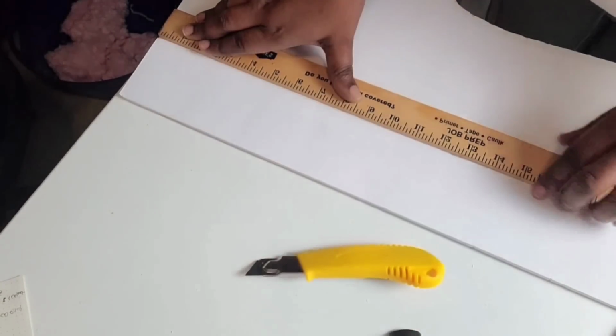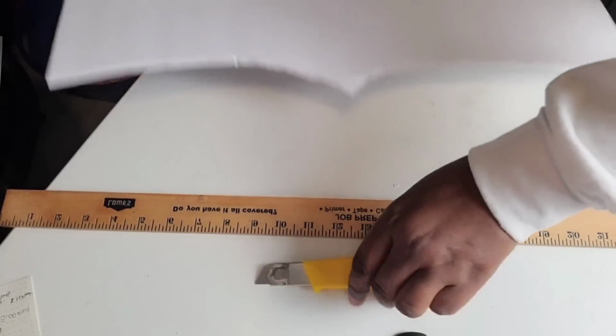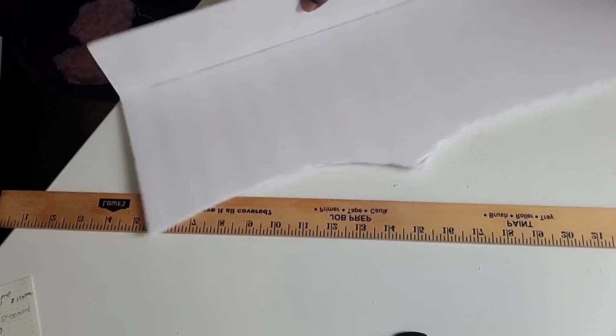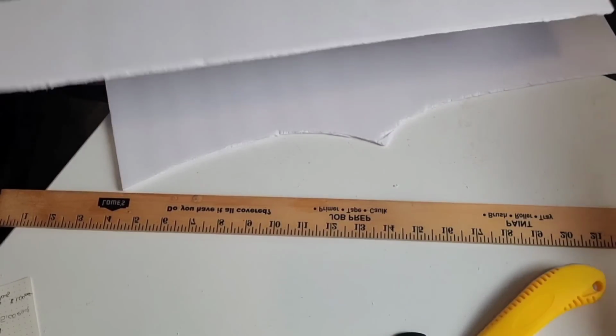And just cut it. Okay. Should pop like it's supposed to. Doesn't. And we got one piece. All right.